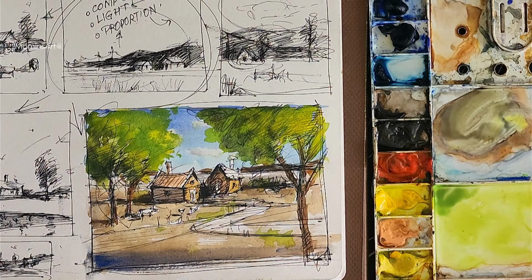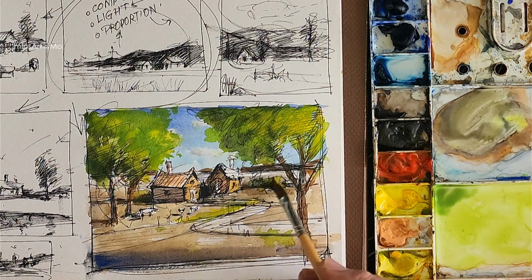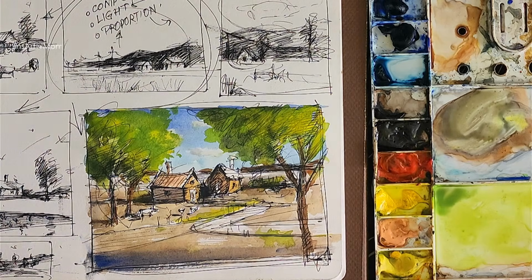So done. This is today's quick painting, and I apologize for being late because of the time change. I didn't realize.